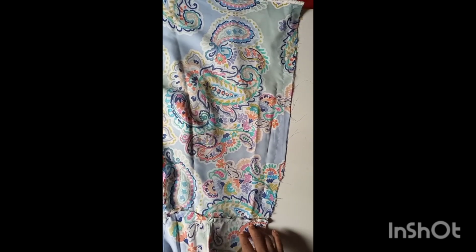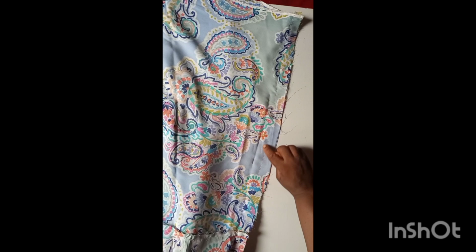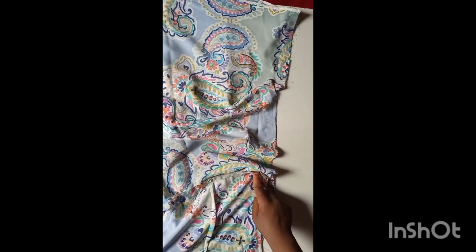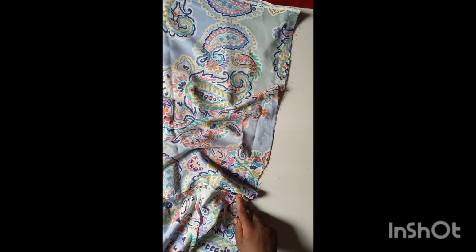So I'll measure the neck so I can get the neck measurements to use in cutting my neckband. So this is my neck. Let me take the measurements so I can use it to cut the neck band.